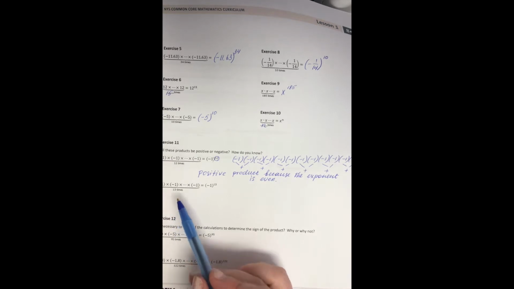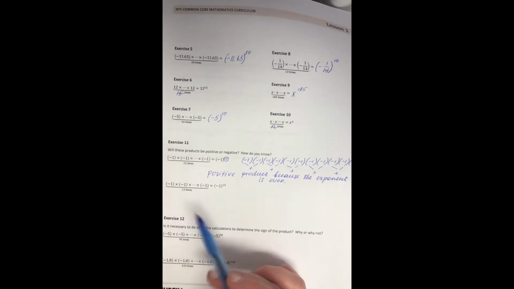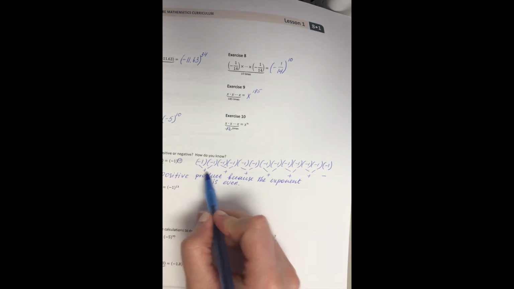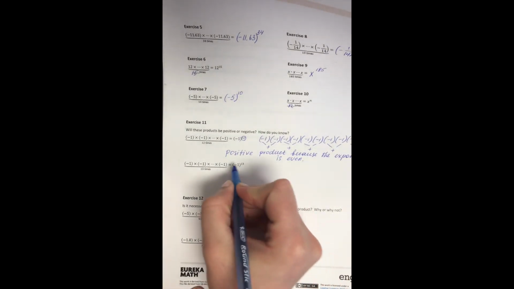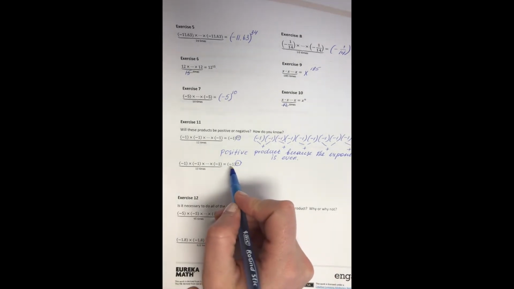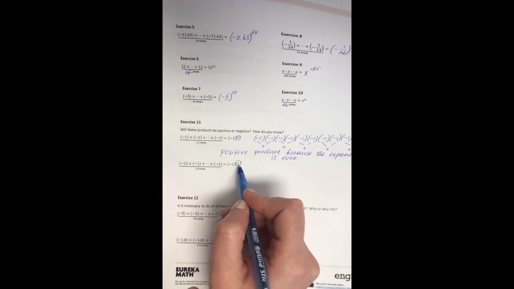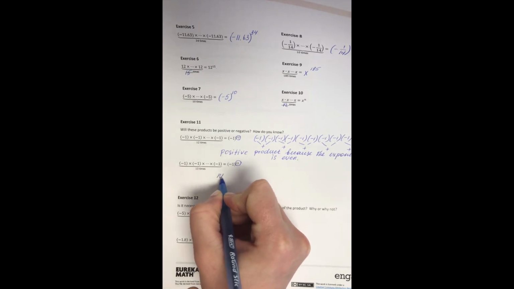Now let's look at the next one. We have negative 1 taken by itself 13 times. So to my drawing here, I'm going to just add negative 1 more, and that'll be negative 1 thirteen times. Now let's look. We have a negative here. So we have all these positives multiplied by a negative, and that will make a negative product. So from here, we come up to the rule as well. Negative 1 to an odd exponent will give us a negative answer. Not only negative 1, but any negative number to the power of an odd exponent is going to give us a negative product.